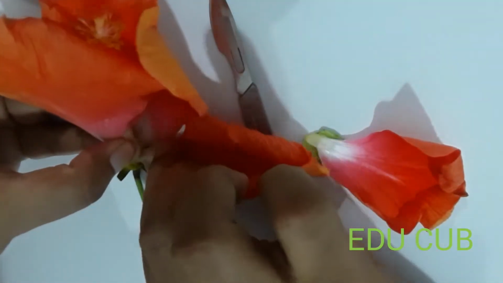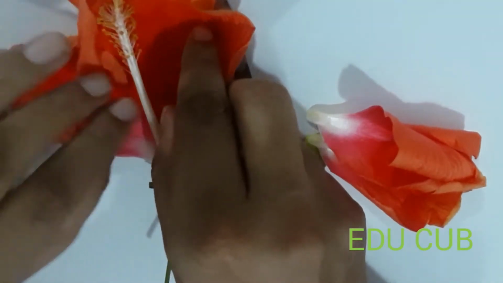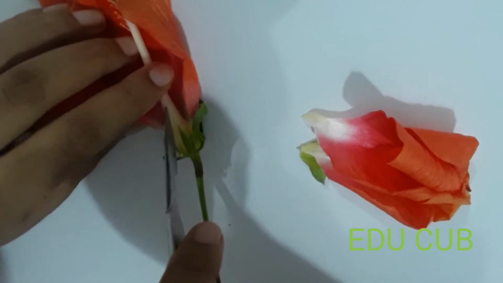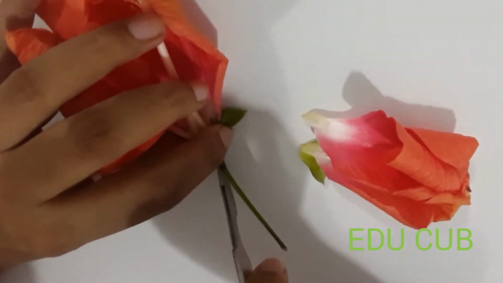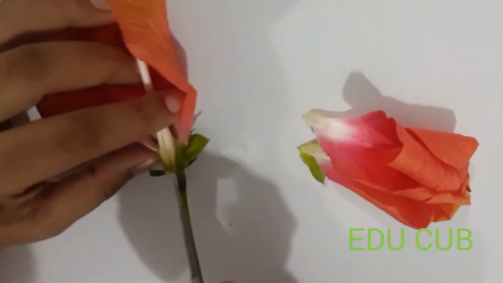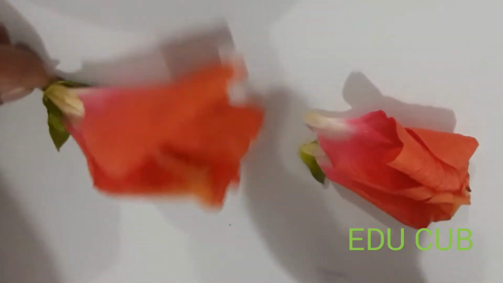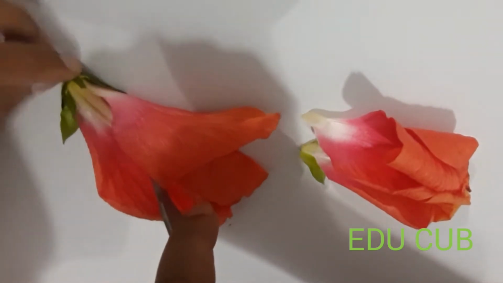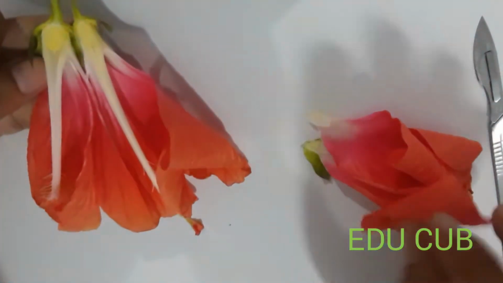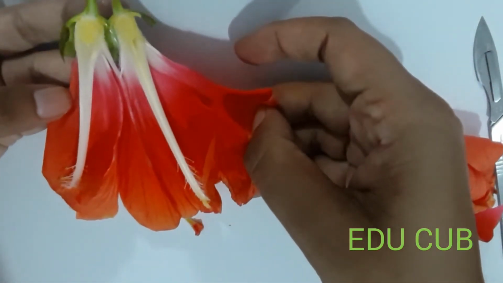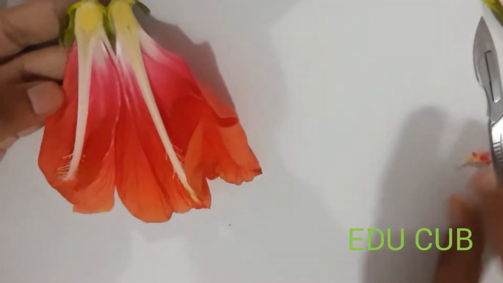Let's remove some two petals first. Now it is very easy to cut it. Let's start from here. Okay, this is longitudinal section of a shoe flower. Right? Let's see what are the parts of these things.